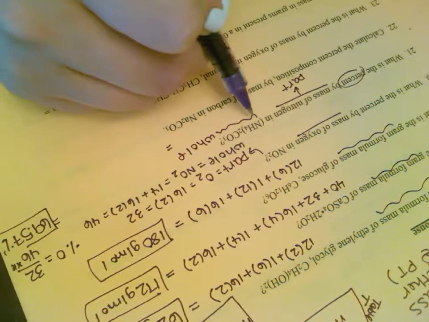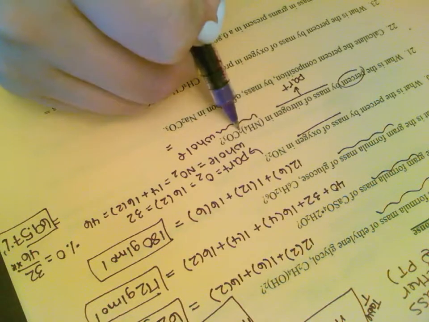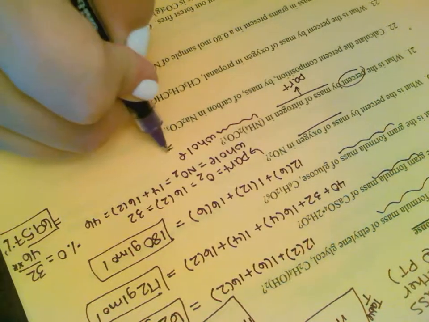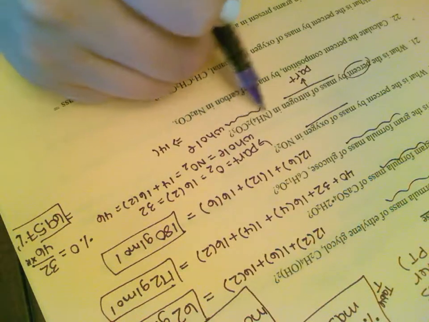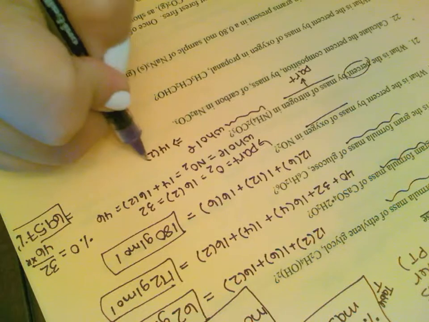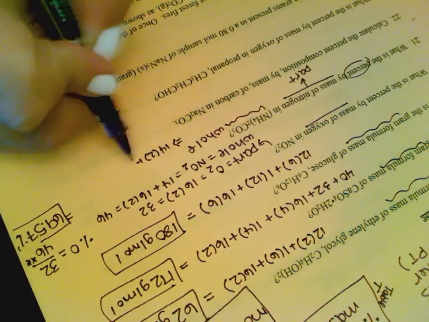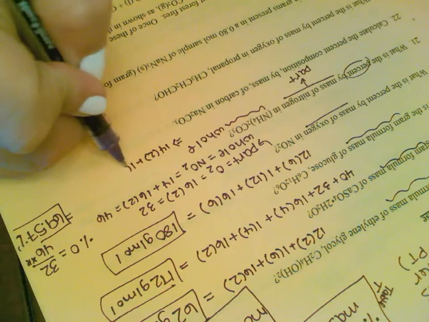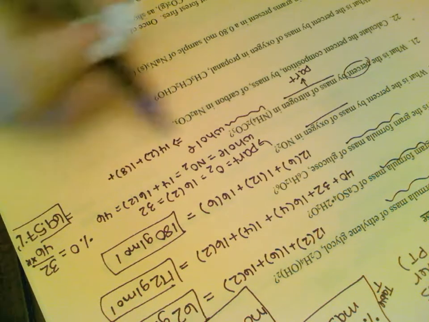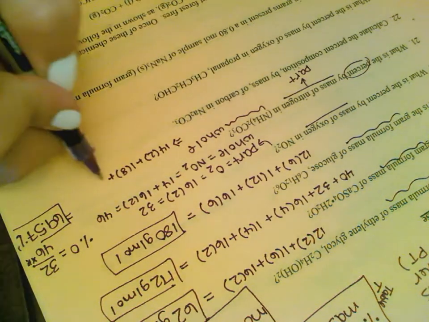Nitrogen is 14, and there are 2 nitrogen, so 14 times 2, plus hydrogen has a mass of 1, and there's 4 here, but times 2, so 1 times 8, plus carbon has a mass of 12, there's just 1 of them.